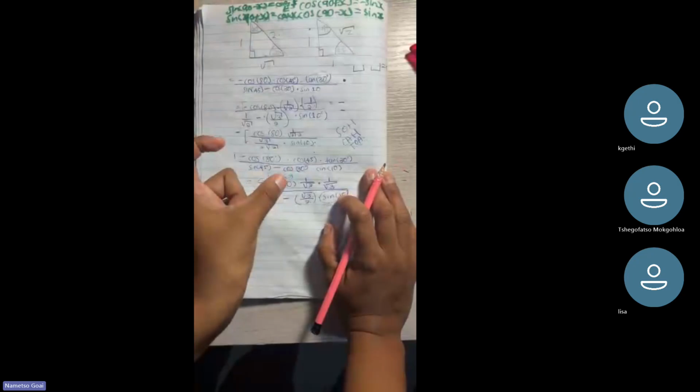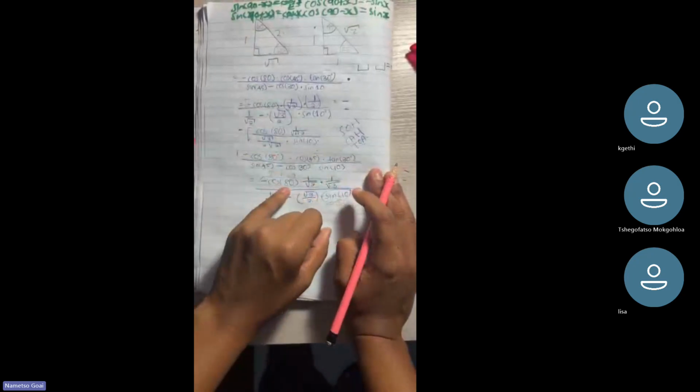And that's what we want, because this question said simplify without the use of a calculator. So without the use of a calculator, you need to get rid of trig functions. Because in the final answer, if you still have trig functions and they said simplify, you did not simplify.